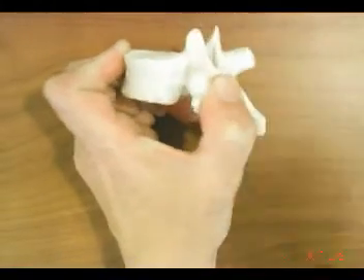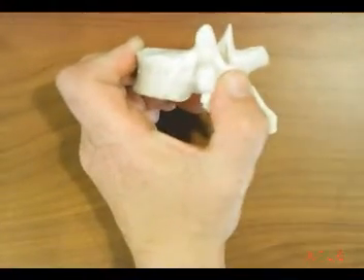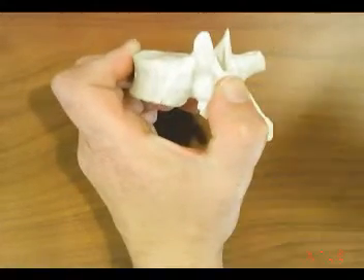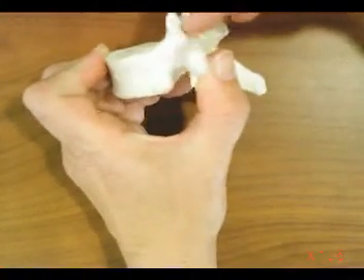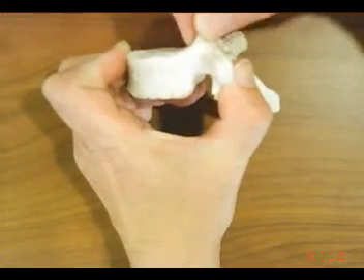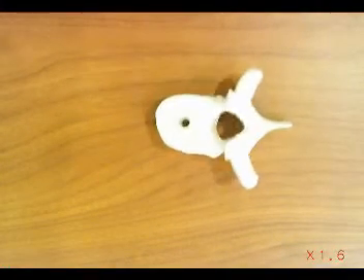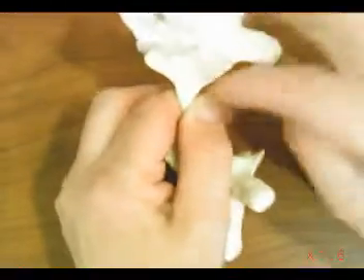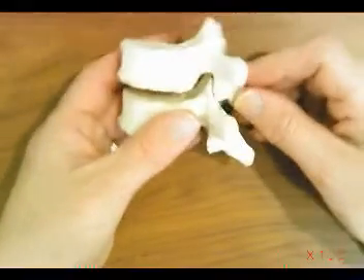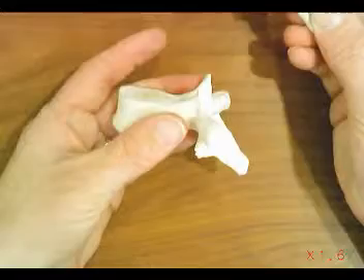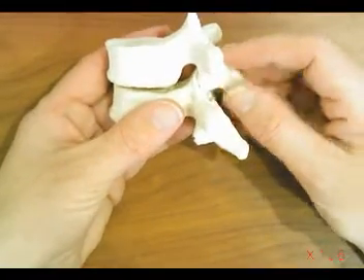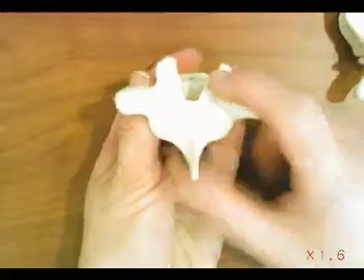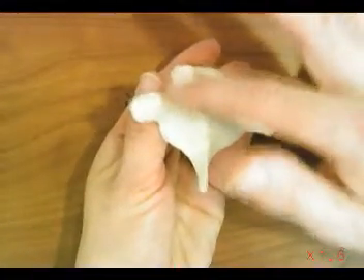Facets, just like a facet on a gemstone, like if you had a diamond and it was cut, right? The smooth part of it, that's the facet. So these are the facets, the smooth part on there. That's going to articulate with the inferior process of the other one. So they come together like that. Does that make sense? So superior are his little horns, and the smooth part is the facet on there.